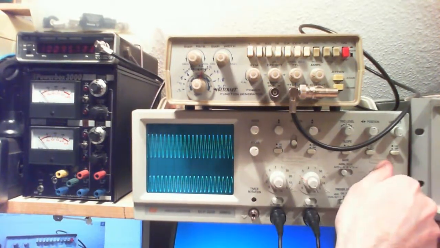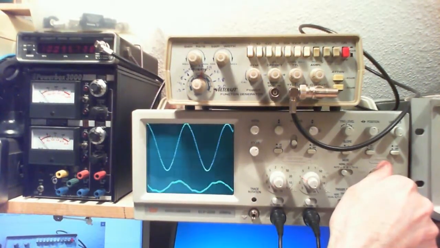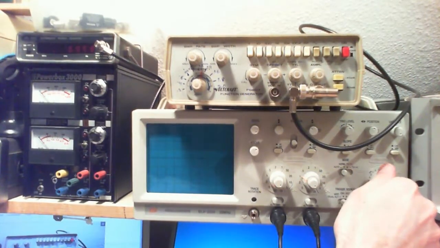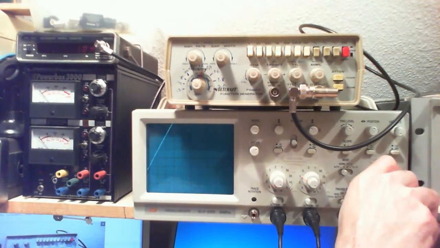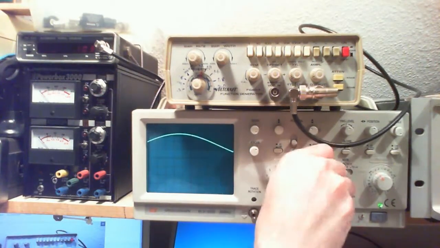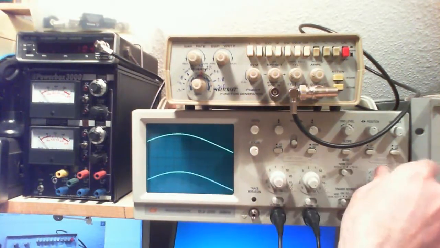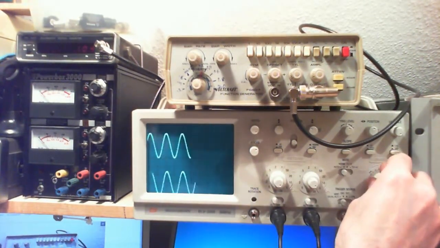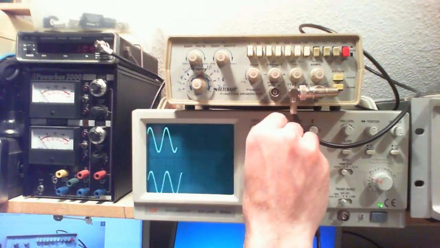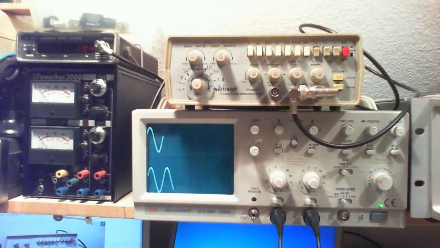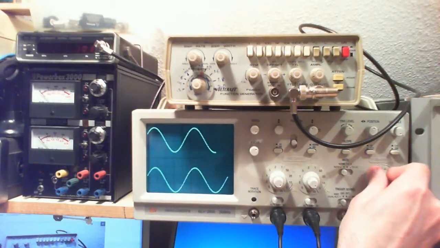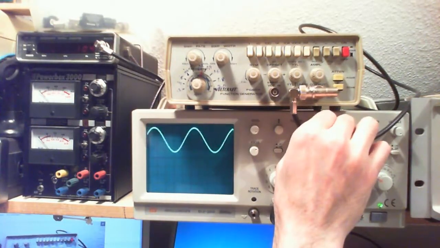So I go down to somewhere over here, and as you can see, the frequency is somewhere about 100 hertz or so, and there is actually no phase shift here.